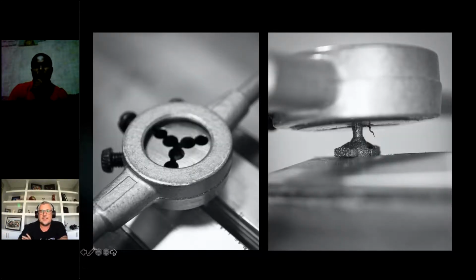On the left-hand side, you have a standard die, and on the right-hand side, you can see that it's a manual process of introducing threads into the shaft. These would be the threads that engage the internal component part of your implant abutment.